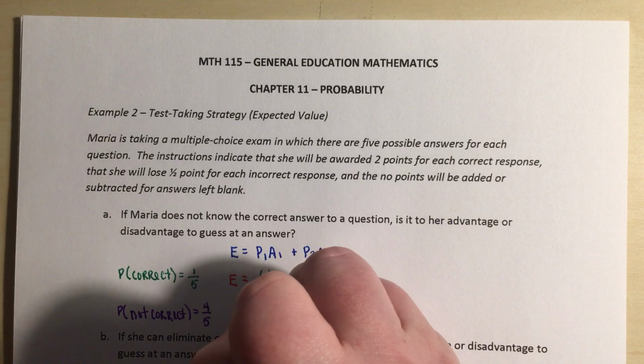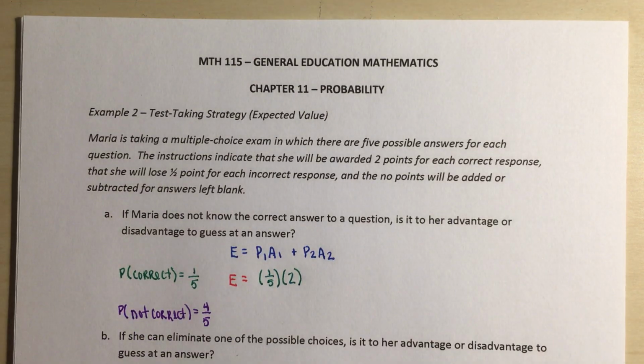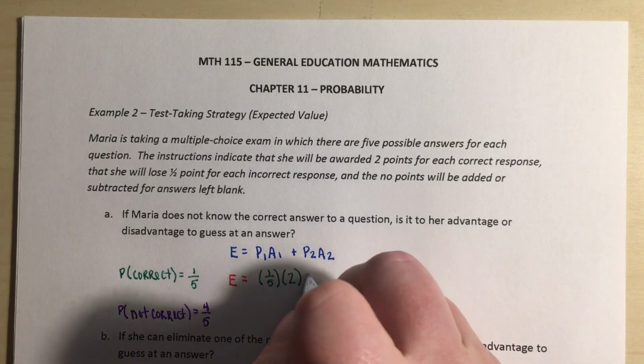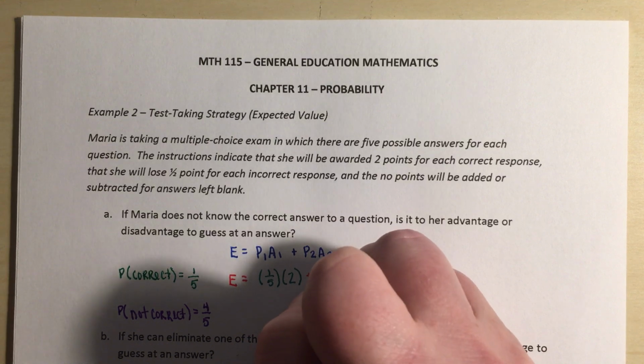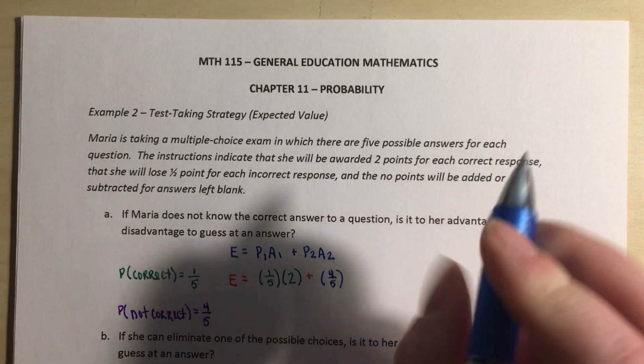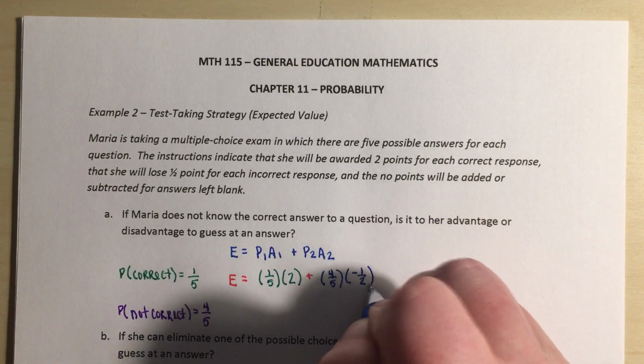So 1/5 times 2 points that she would get awarded, plus P2 times A2, right, 4 out of 5 times -1/2 because she loses half a point.